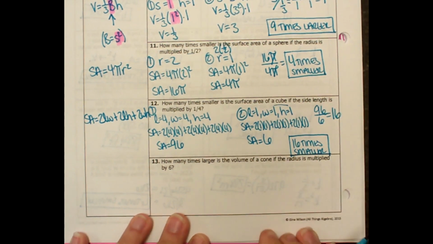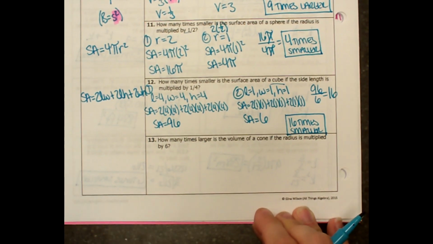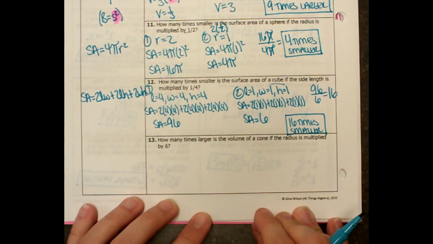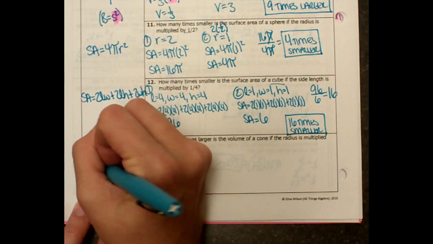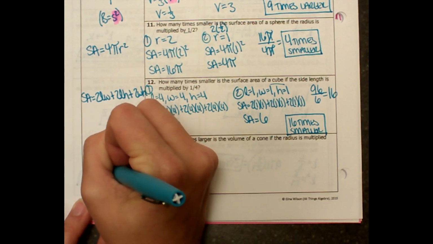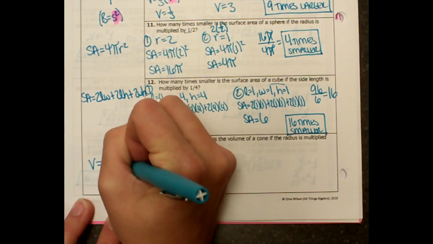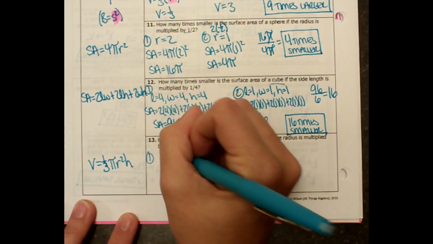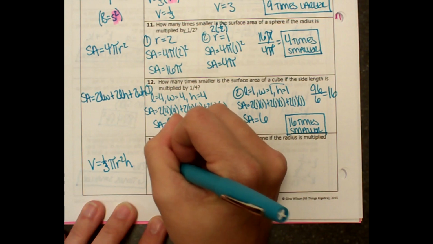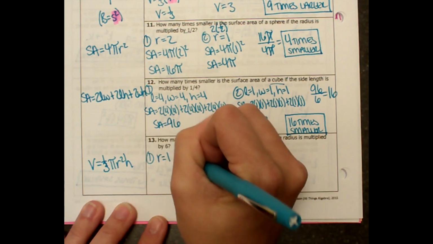Now you can't say we didn't do enough examples. Let's do our last one. How many times larger is the volume of a cone if the radius is multiplied by 6? Your volume of a cone is 1/3 pi r squared h. So for the first one, now it's being multiplied by a whole number, so I'm just going to say my radius is 1, my height is 1.